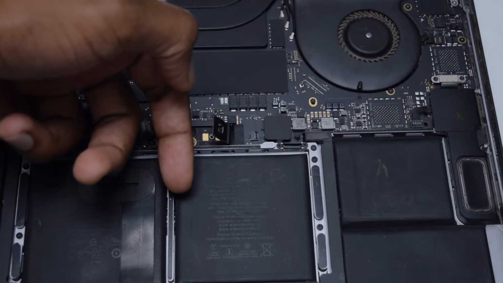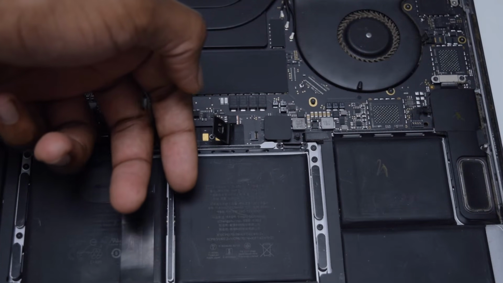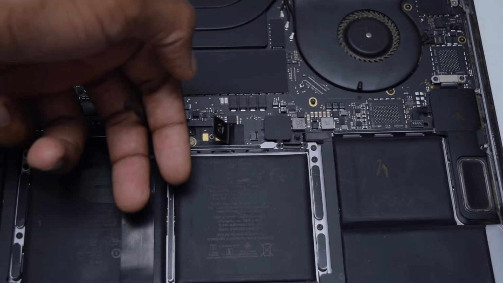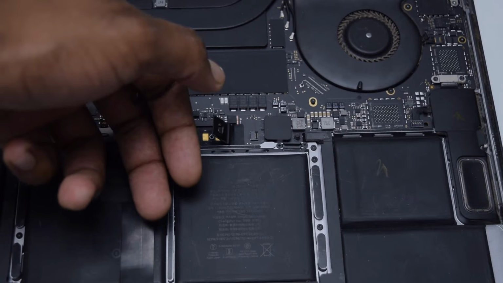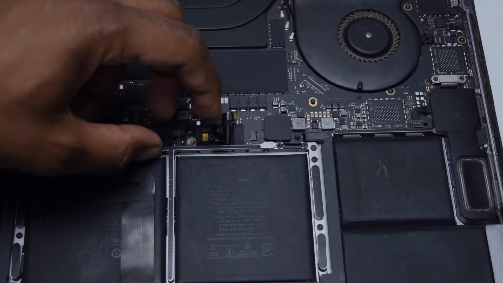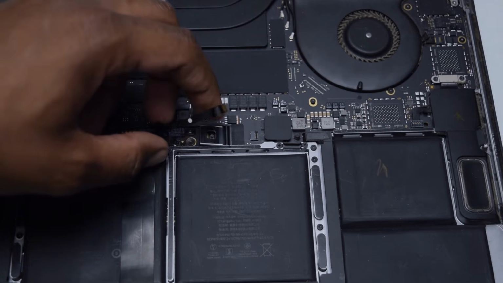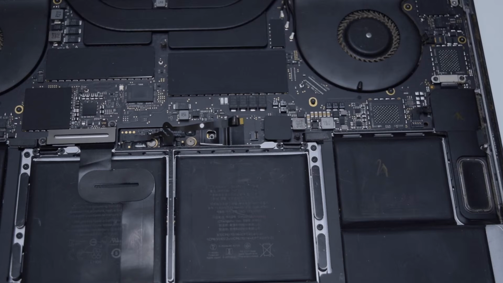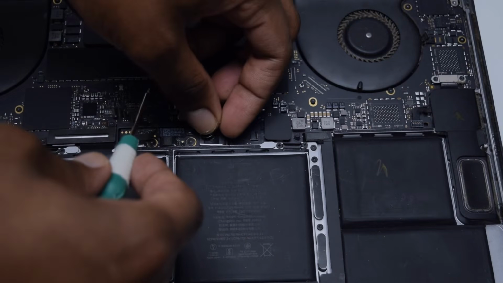Done. Here we go. We've now disconnected our battery connector from our motherboard. Now just wait for a couple seconds. Wait for 30 seconds, I would recommend, with your connector like this. So once 30 seconds have passed, we're gonna perform the opposite. We're gonna bring down this connector. Here we go. It's now reconnected, and then we're gonna screw back on our battery connector screw, right?